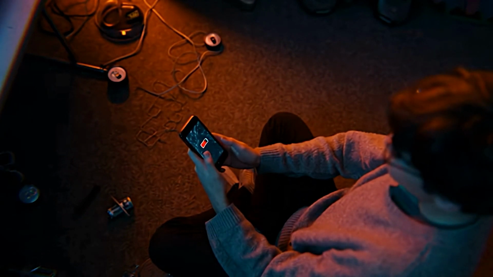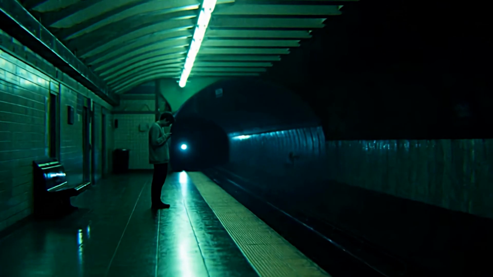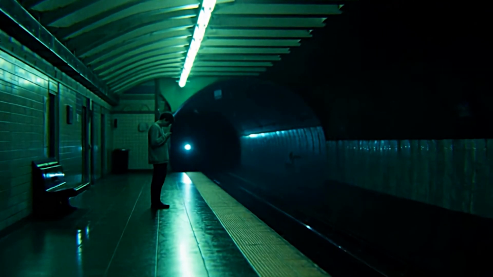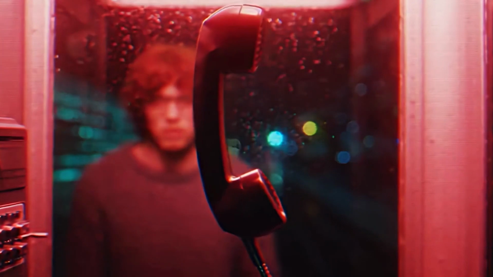Screen. Signal gone, but I still see. I never called.